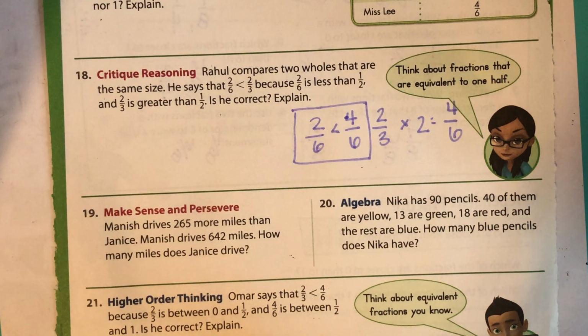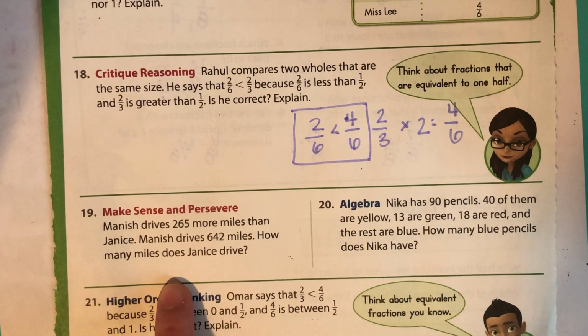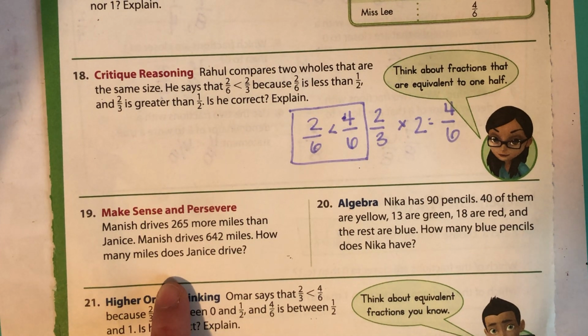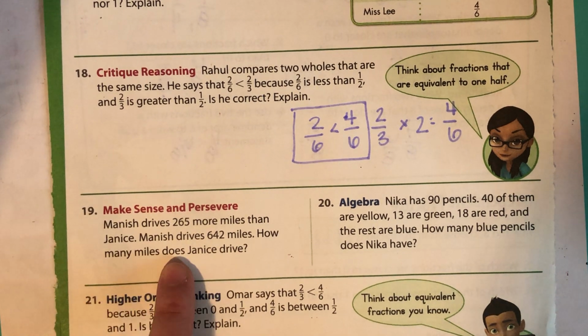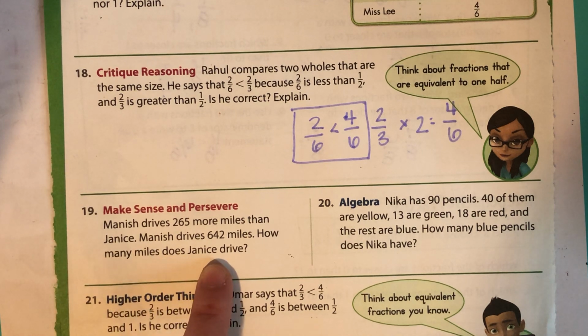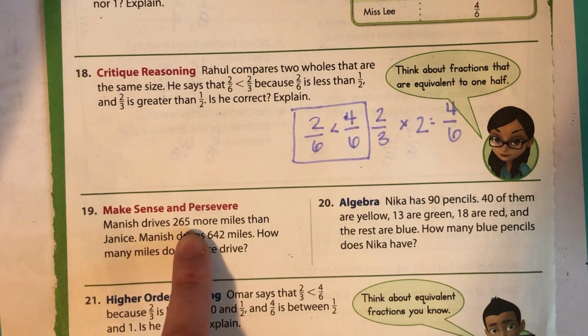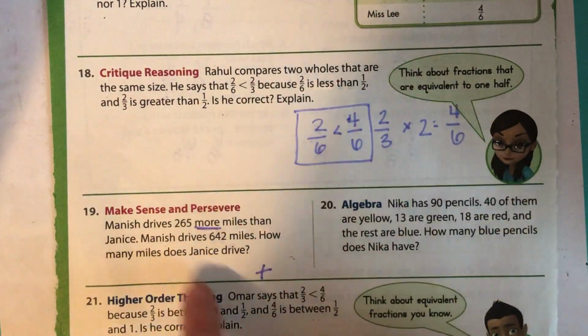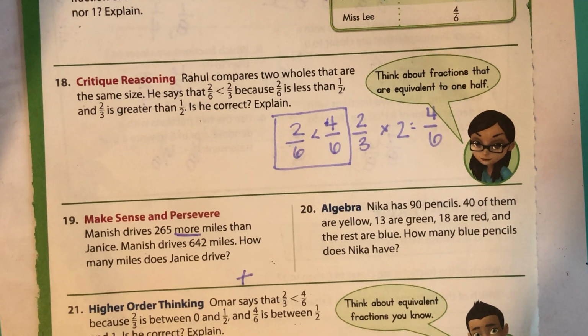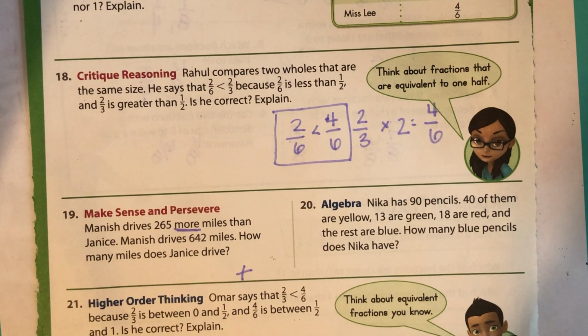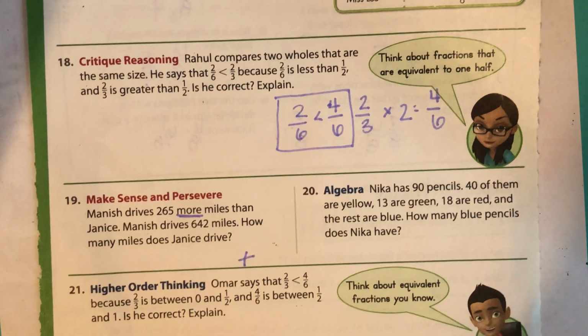Manish drives 265 more miles than Janice. Manish drives 642 miles. How many miles does Janice drive? It's asking you to compare the two numbers. Remember, how many miles does Janice drive? Okay, Manish drives 265 more miles. You have to do addition here. Nika has 90 pencils, 40 of them are yellow, 13 are green, and 18 are red, and the rest are blue. How many blue pencils does she have?